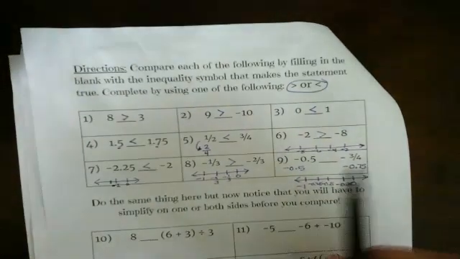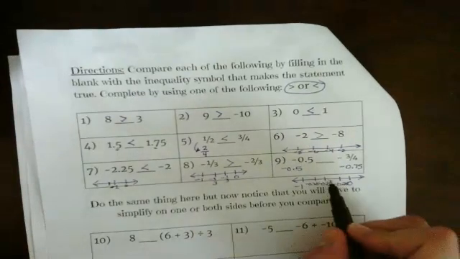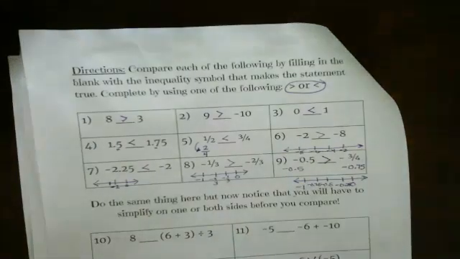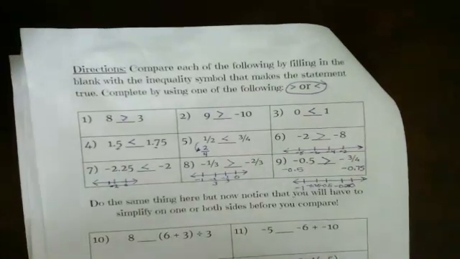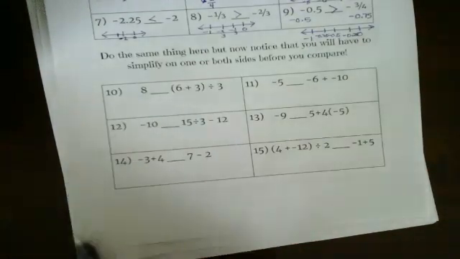Sorry. So -0.75 is right here, and then -0.5 or 5/10 would be right here. So this is actually greater. Okay, so that's how we compare two numbers. The last thing we're going to do is the same thing, but now we're not just comparing two like integers, decimals, or rational numbers.